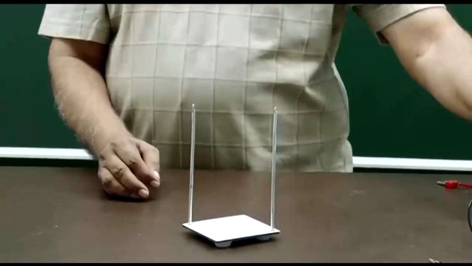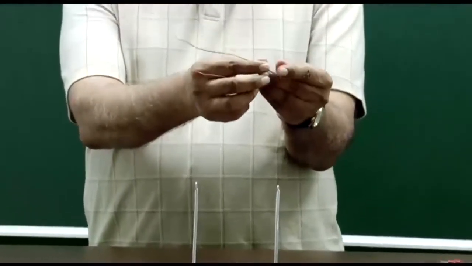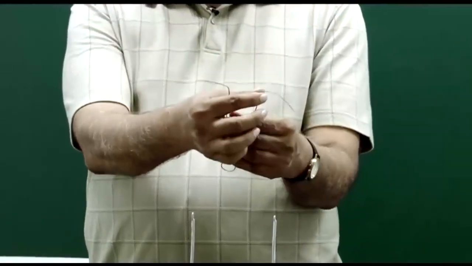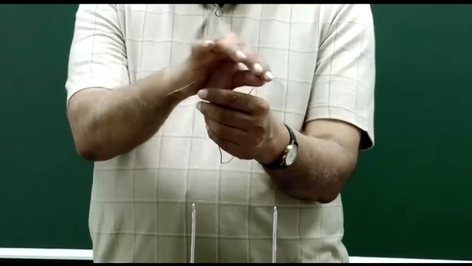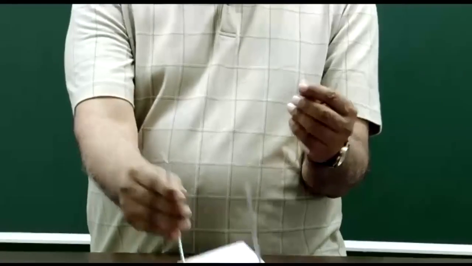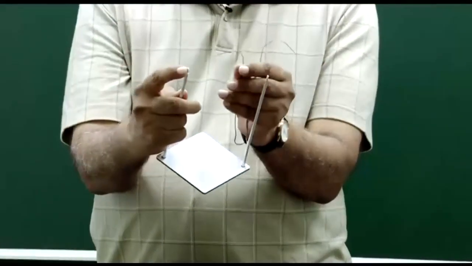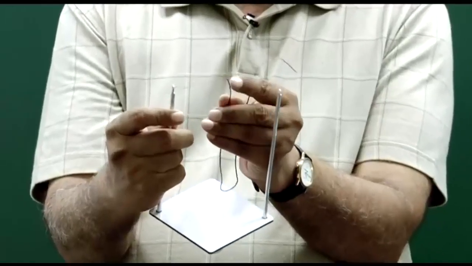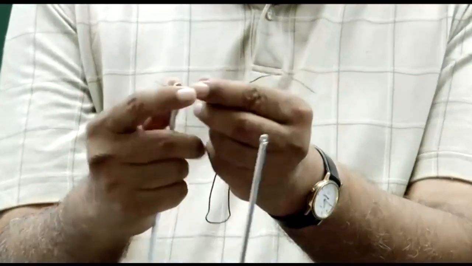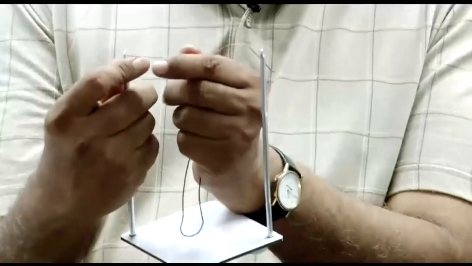Then we have an enameled copper wire, and at the two ends the enamel has been removed. In these stands you have holes at the top, so the wires can go in the holes.